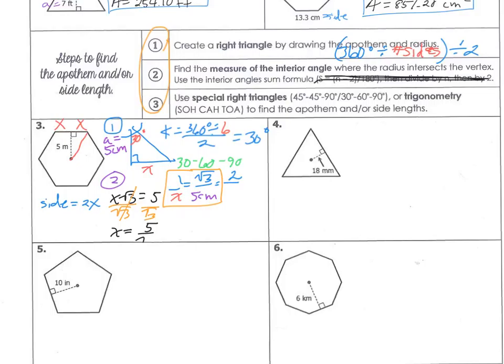5 over radical 3? Now some of you are going to say, well, you can't have a radical in the denominator, right? Is this a final answer? No. So don't worry about the fact that there's a radical in the denominator. Just leave it. Don't change it into a decimal. Leave it exact. Aren't I trying to find 2x, however?